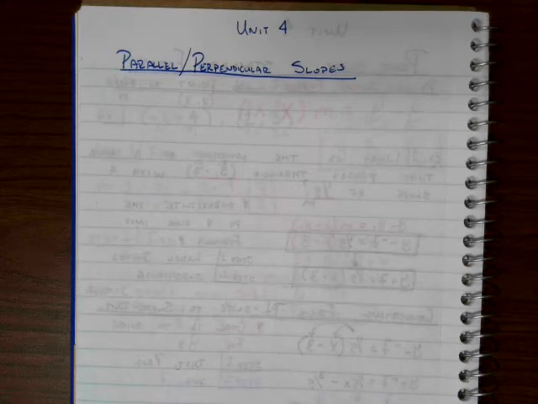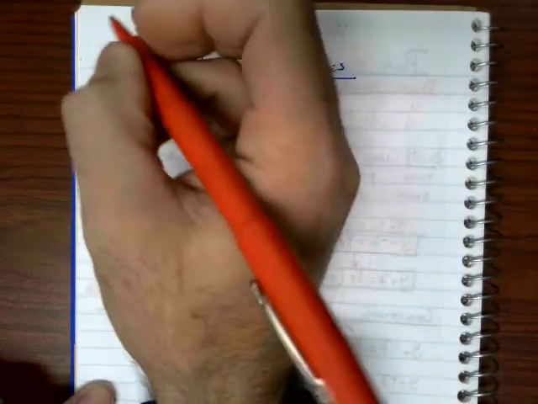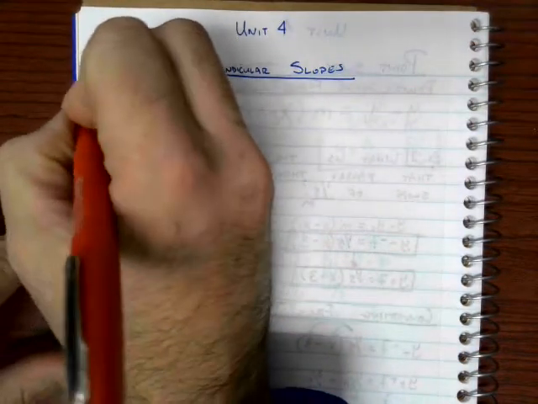So I'm probably going to spell both of these words wrong multiple times today. Parallel is one of those weird words where you always think, are there two R's? Are there two L's? What's going on here? So the first one, parallel slope.